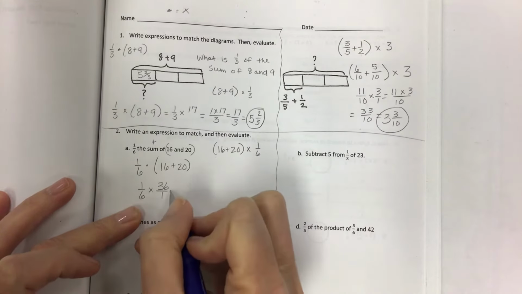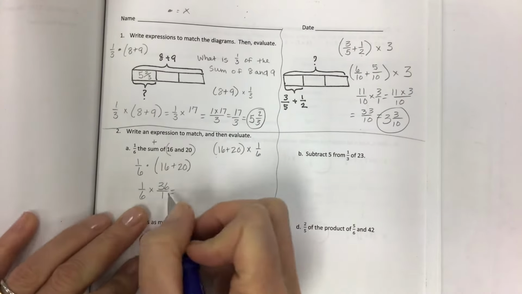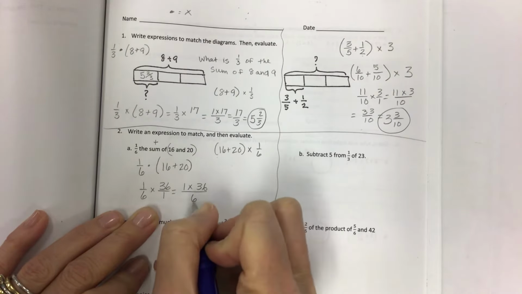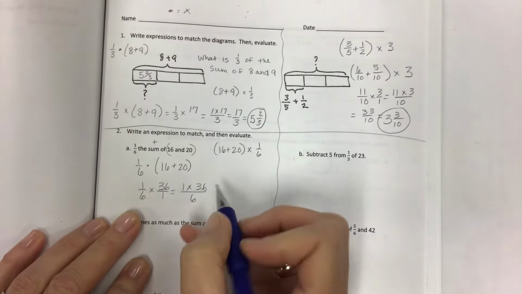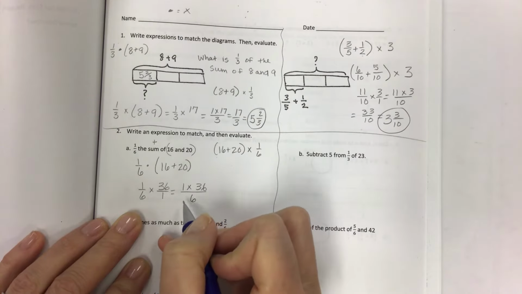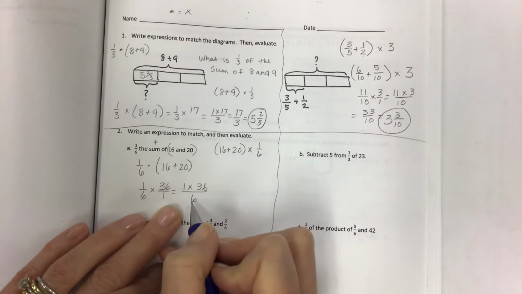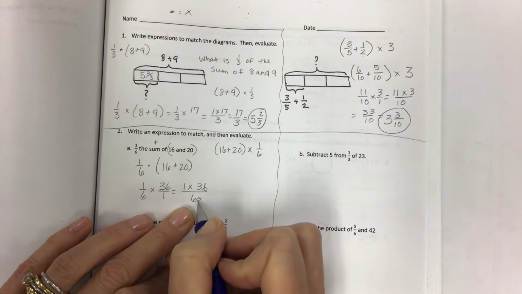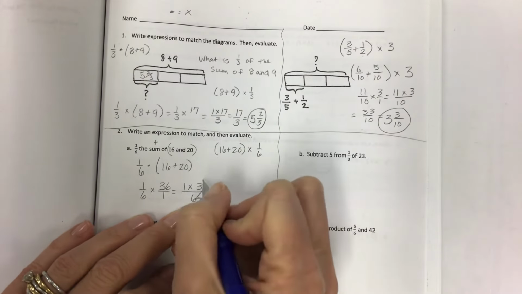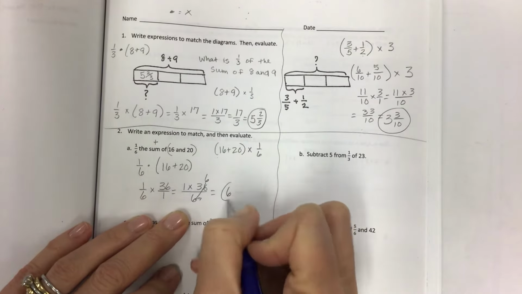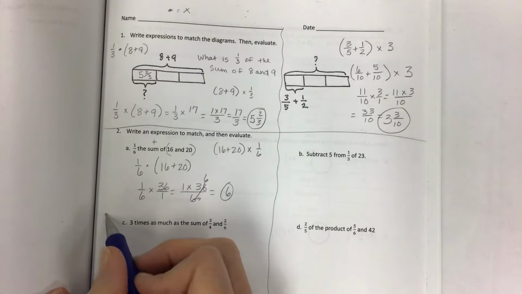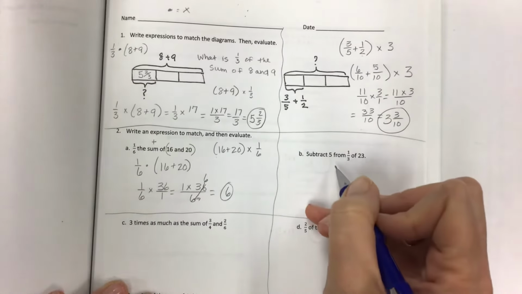So add, get 36. Now I'm also going to show you what we learned a couple lessons ago, and it's cross-canceling. If I move the 6 instead of 1 6, I just shuffle it over here and have 36 sixths. That would make 6, and 1 times 6 is 6. So our final answer is this. So solve parentheses first so you can get that.